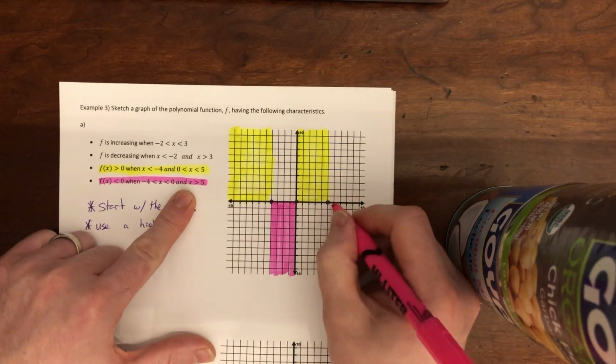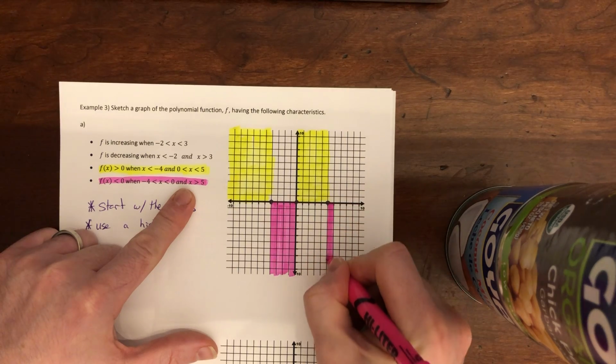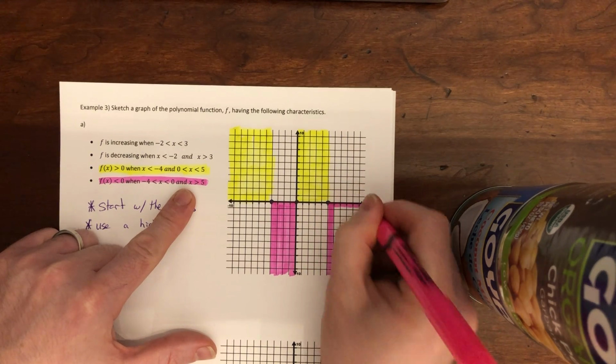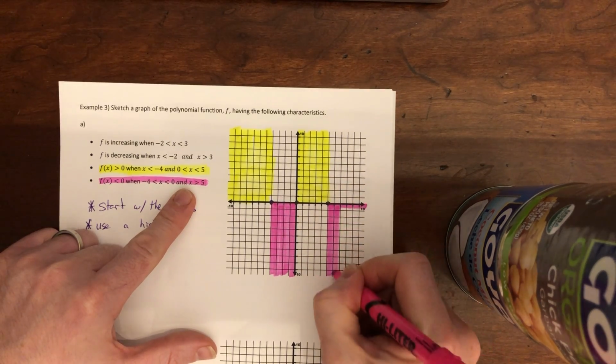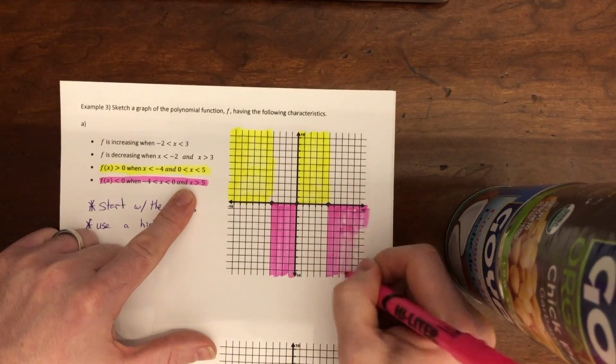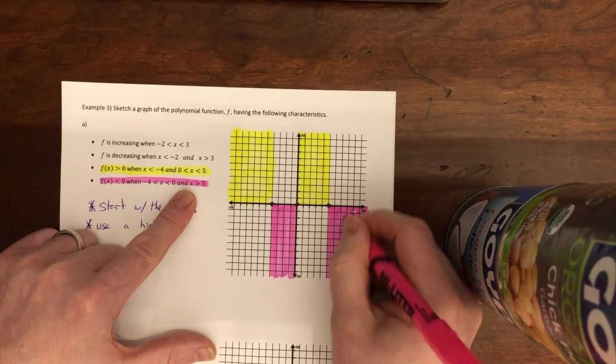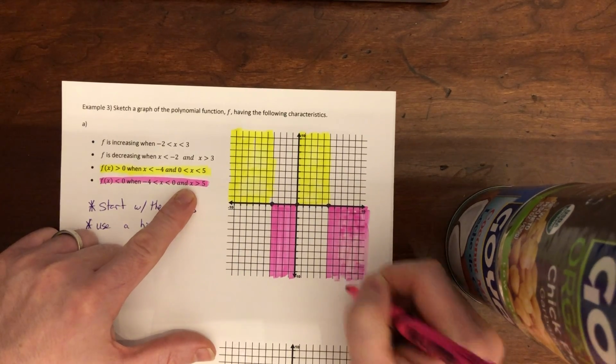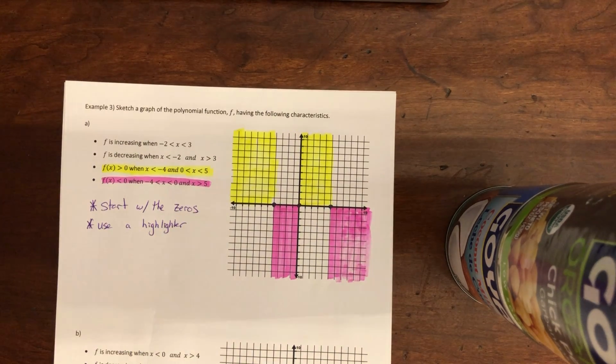All right, and when x is greater than 5.